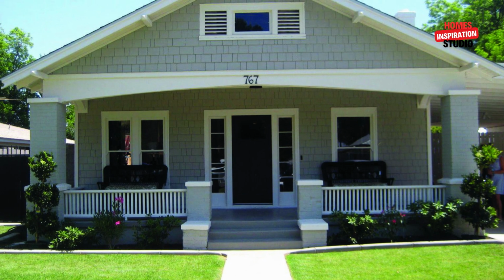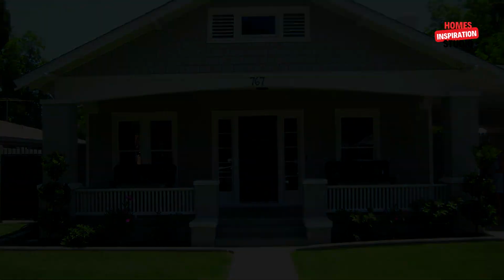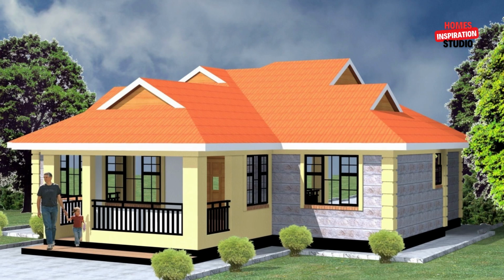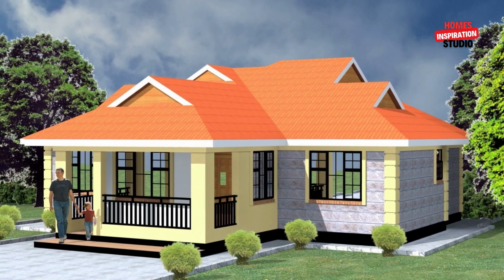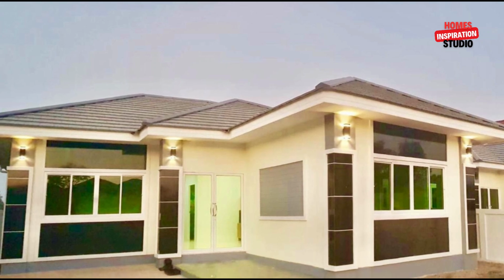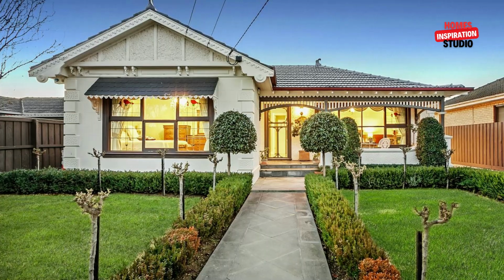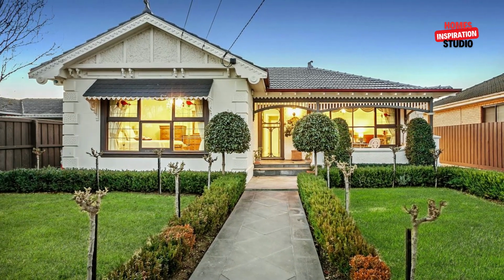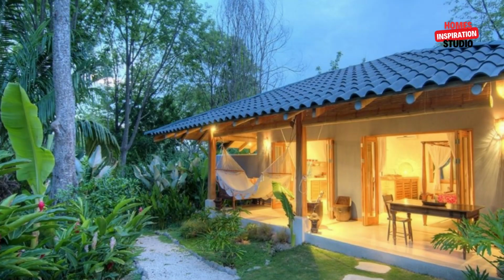This is especially beneficial in a guest house, where you want to create a welcoming and airy atmosphere. Finally, the bungalow's inherent connection to the outdoors, often through porches, patios, or gardens, encourages relaxation and enjoyment of the surrounding environment. This creates a true escape for your guests.